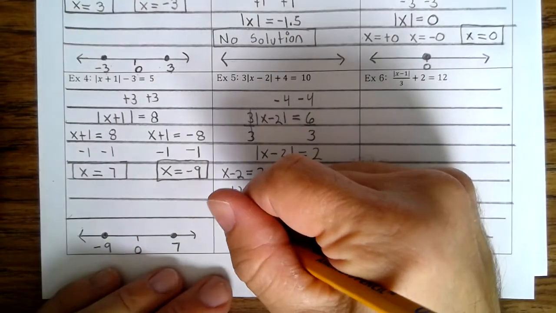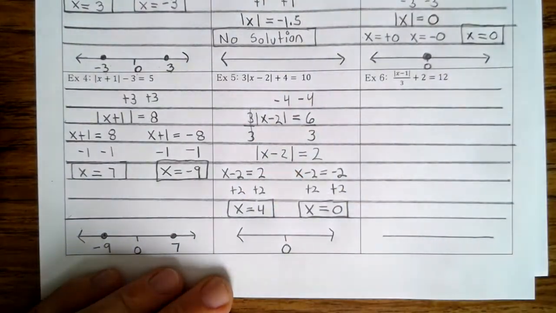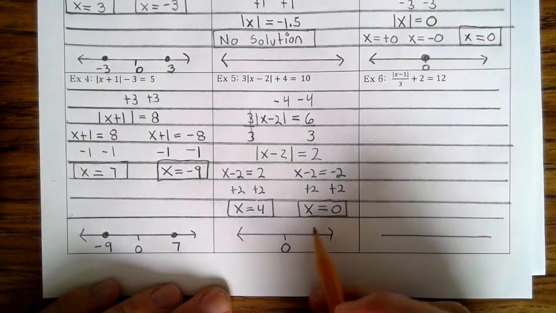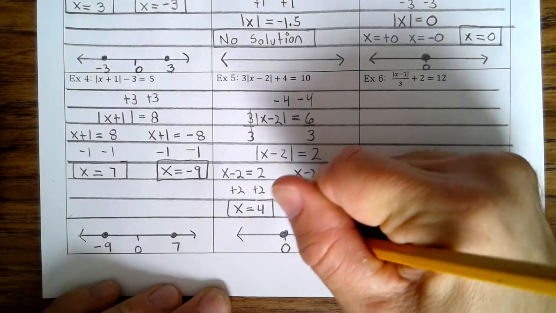All right, last step, we're going to graph on the number line. Always put 0 to separate the numbers into negative and positive. In this case, 0 is one of the solutions, so we get a point there, and we have a point at 4.